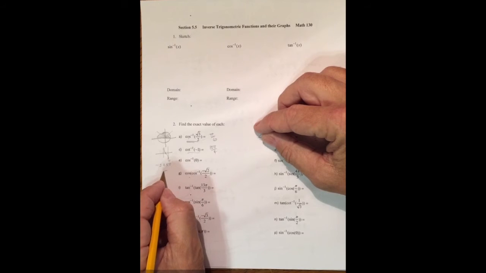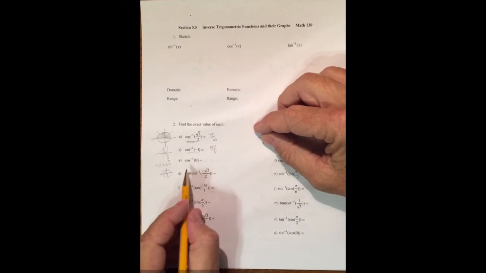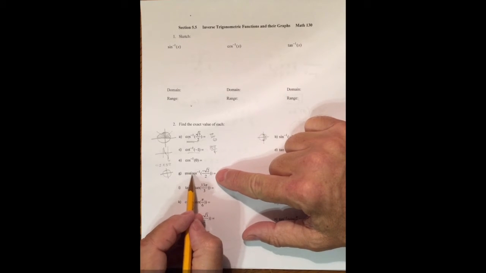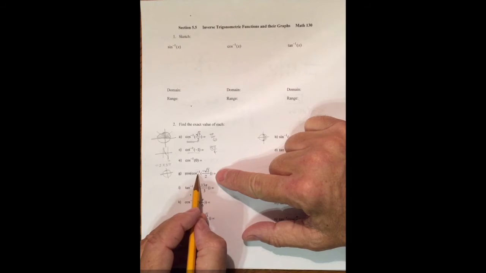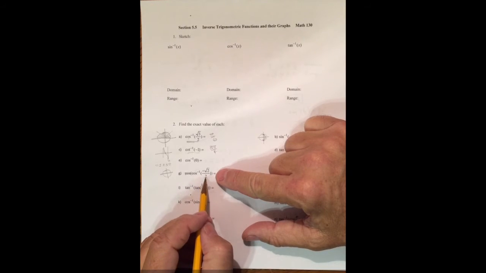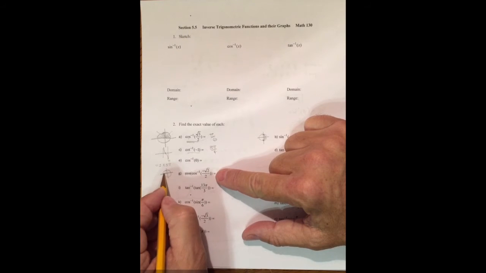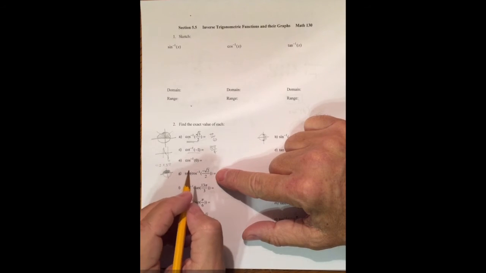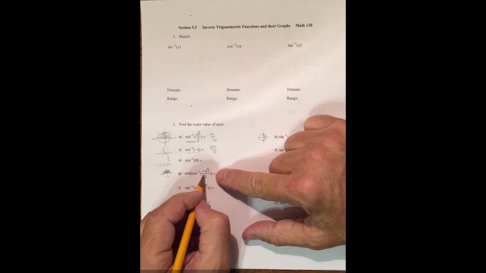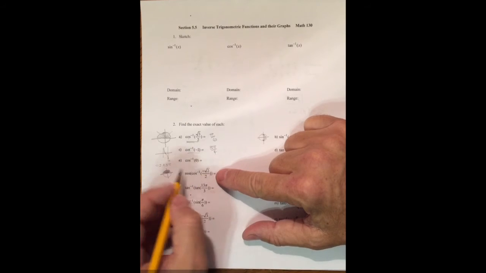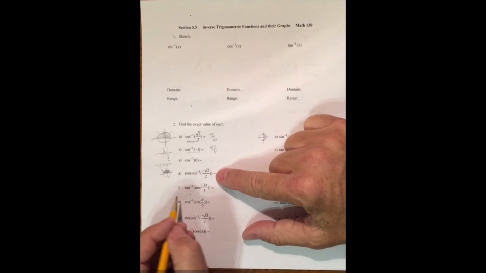Well, for the inverse cosine function, again, I'm covering this up. Just cover that up and look at this inner part. What angle has a cosine of minus square root of 2 over 2? Well, it's going to be a multiple of pi over 4. But remember, the inverse cosine only makes sense from 0 to pi. So it would have to be this angle.